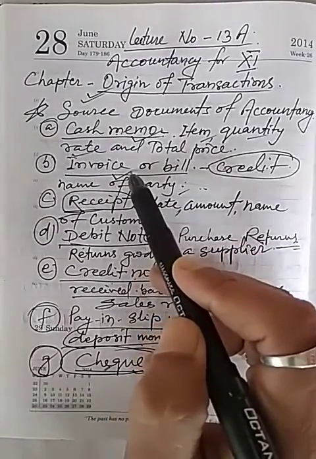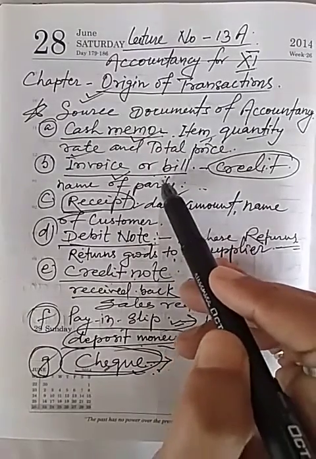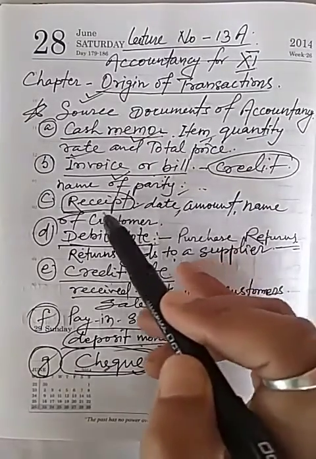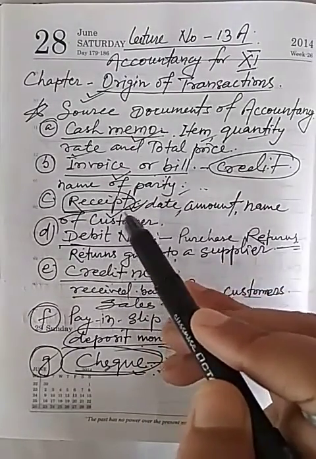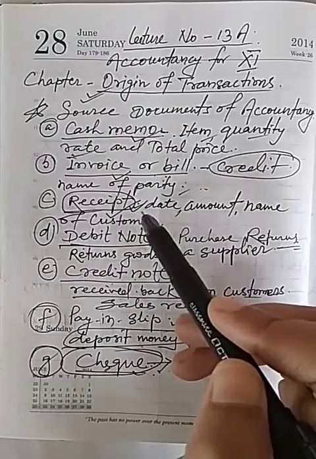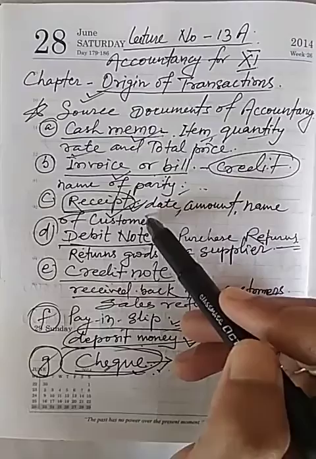Invoice or bill is prepared for credit sale and credit purchase. Receipt is prepared for when cash is received from customer and cash paid to supplier.